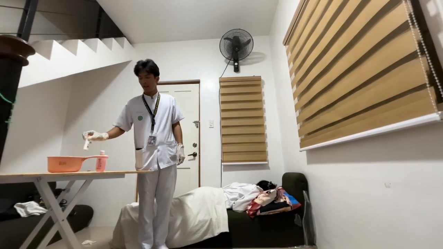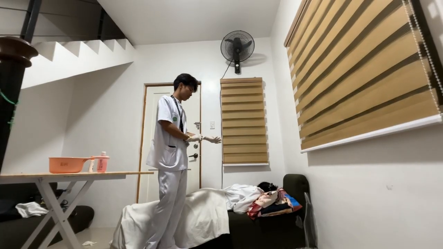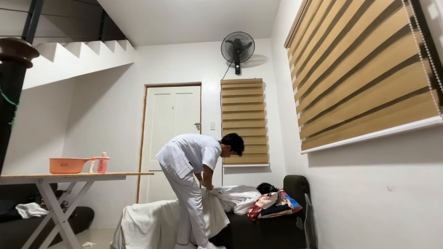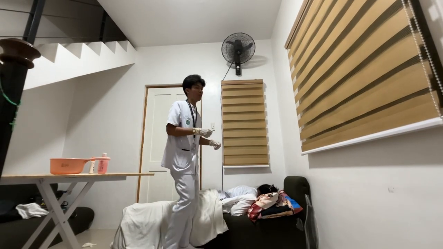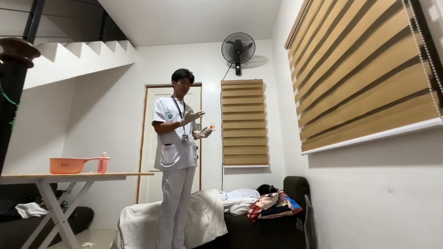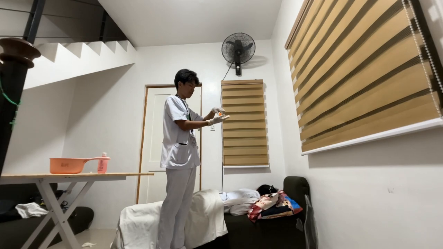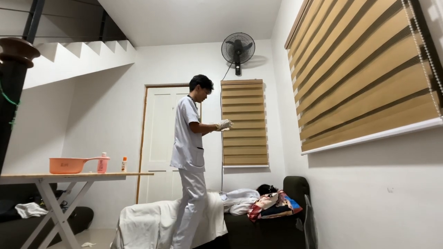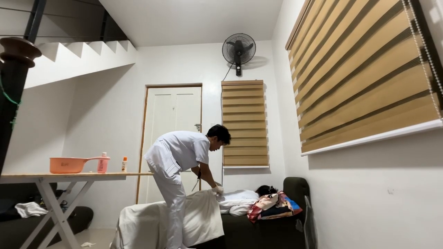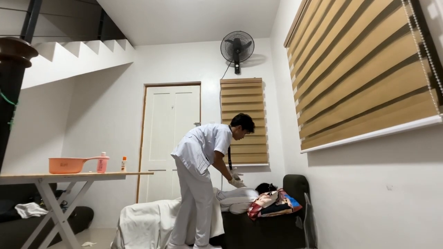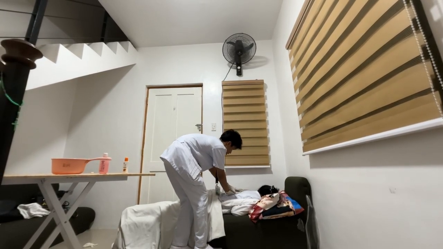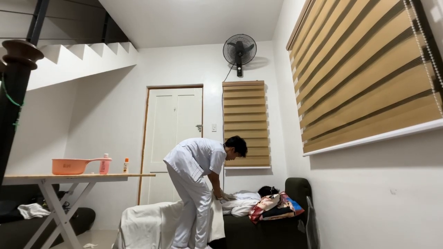After that, remove the gown of the patient. Sa back area lang, since mag-open tayo ng back. And then, we will be starting the back massage, starting with effleurage or stroking massage. So, apply a lotion in your hand and spread to the back of the patient. I will be doing the effleurage or stroking massage. Paki-sabi lang po kung masyado pong malakas yung pressure ko.